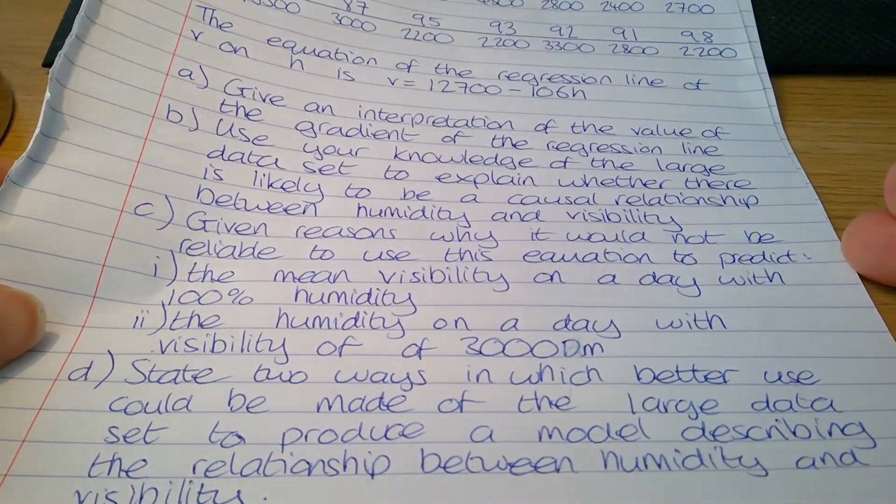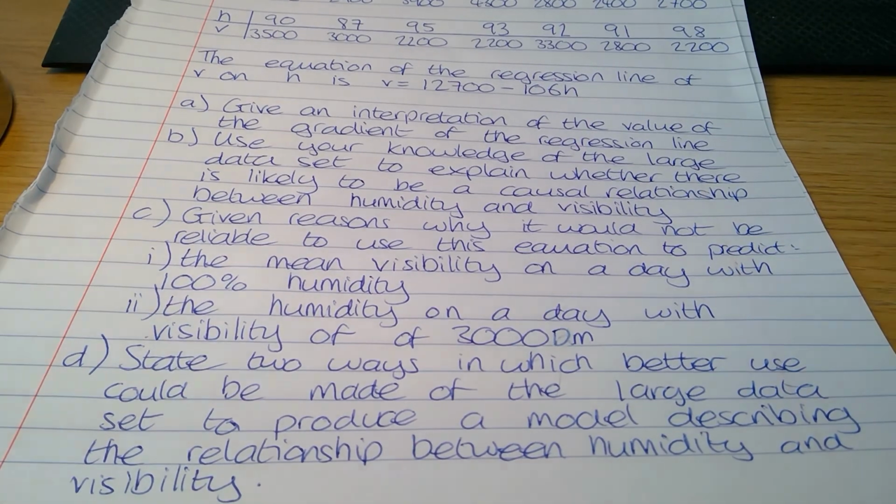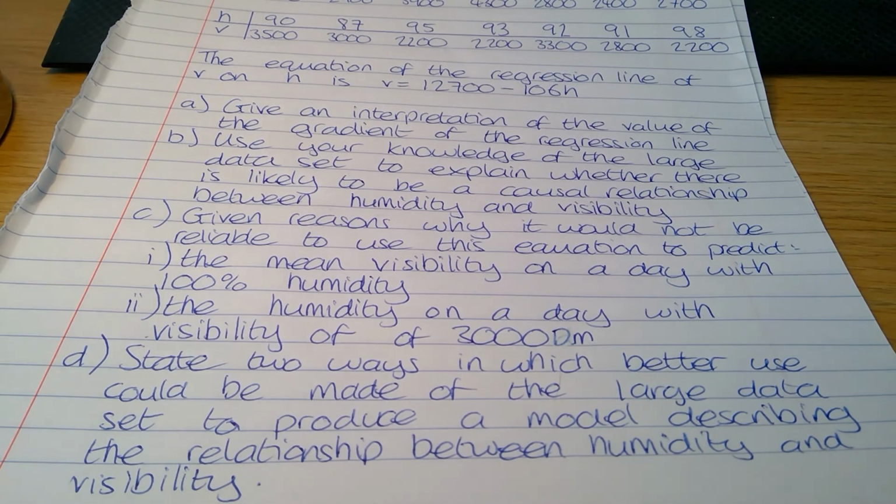And final question on this. State 2 ways in which better use could be made of a large data set to produce a model describing the relationship between humidity and visibility. Sort of default go-to answer on these kind of things is to say take a larger sample, and possibly you could do that, but two more detailed reasons that would be really actually showing your knowledge of the large data set rather than just giving a general kind of answer would be that we could pick days from a wider range of times in the year.